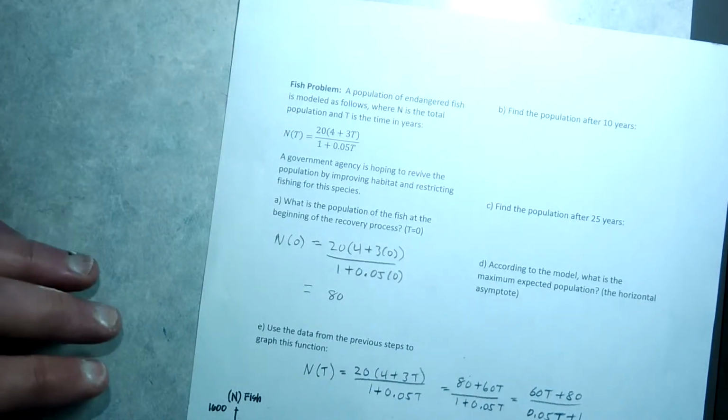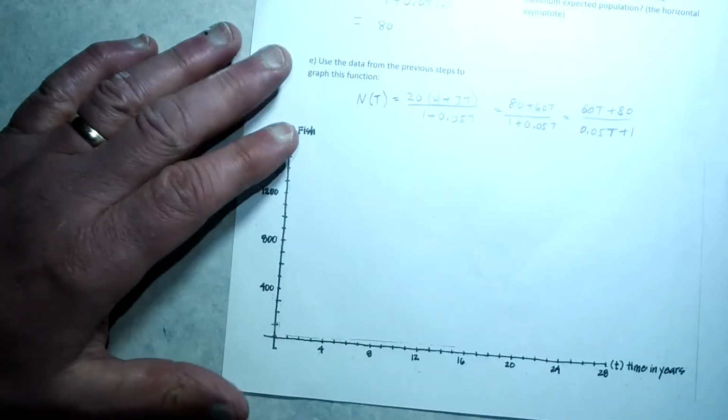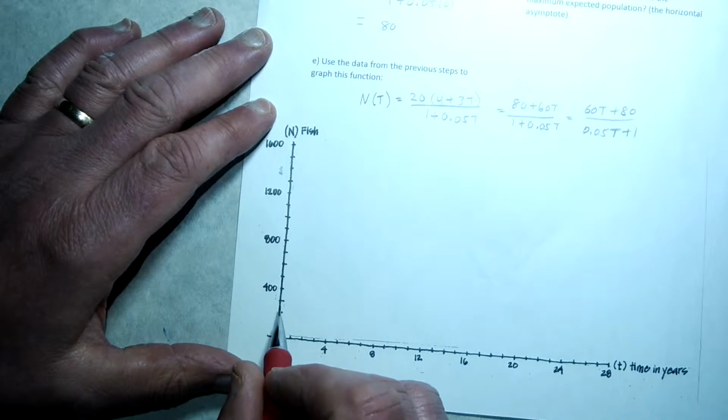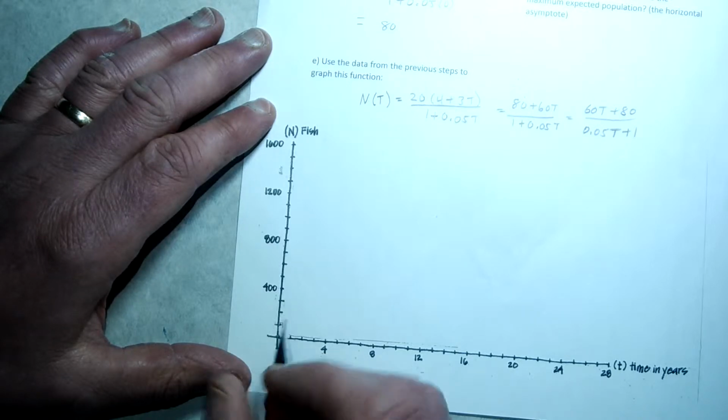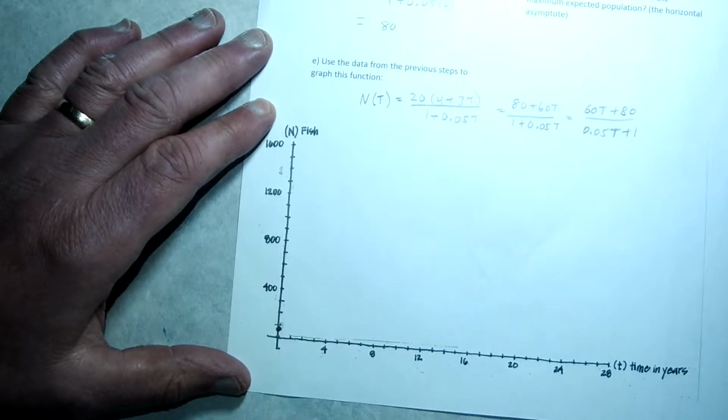In fact, we could go ahead and plot that down here. We're going to also do a graph of our results. And so let me just take a look. It looks like this is skipping by 100s: 100, 200, 300, 400. So 80 would be our y-intercept, somewhere around there roughly.